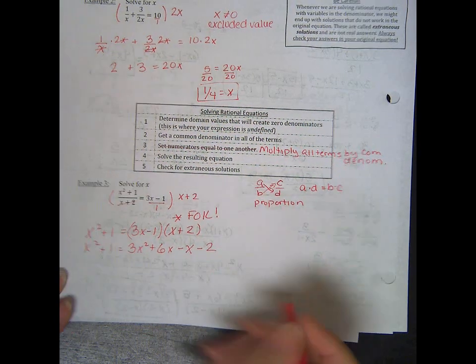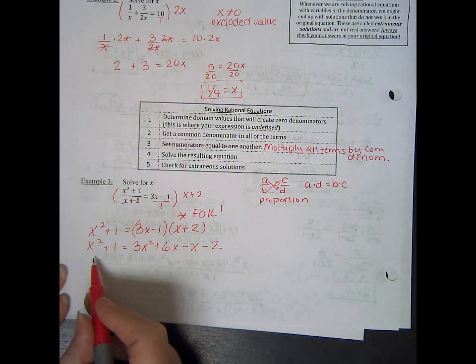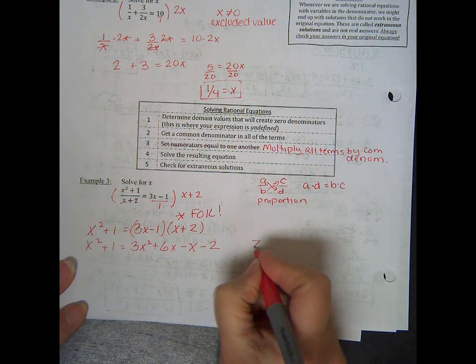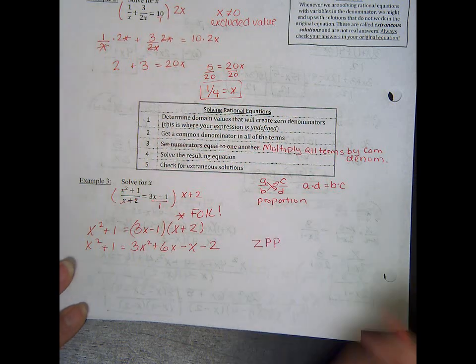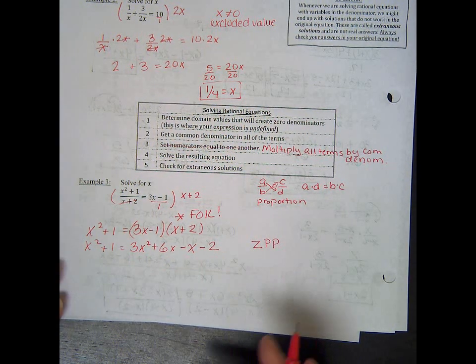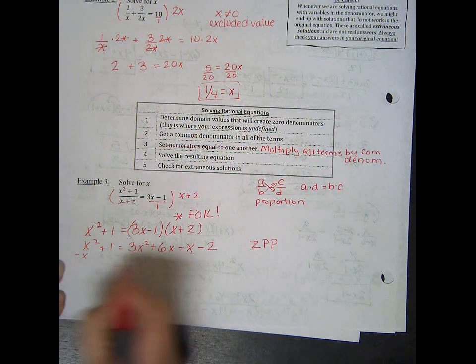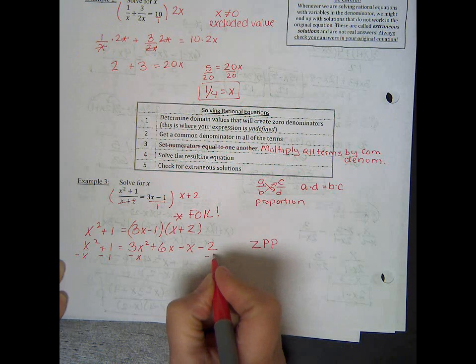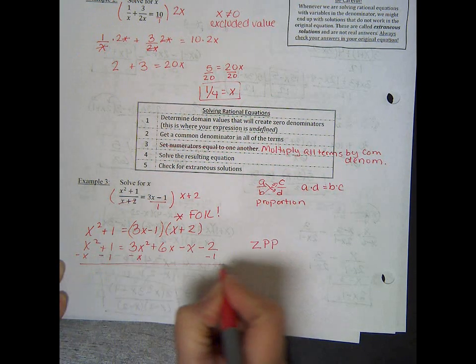So we got x squared plus 1 equals first 3x squared, outer 6x, inner negative x, and the last is negative 2. So we got a quadratic here because this is an x squared, so we need to use the zero product property to get everything equal to 0 so we can factor it or use the quadratic formula. So I'm going to subtract my x squared over. I'm going to subtract my 1 over.